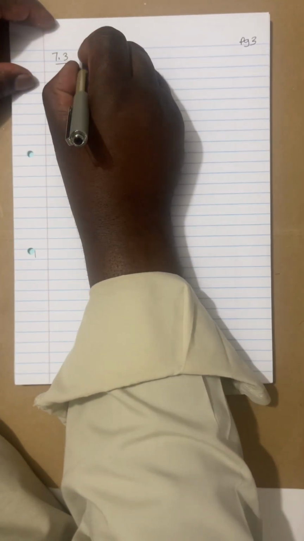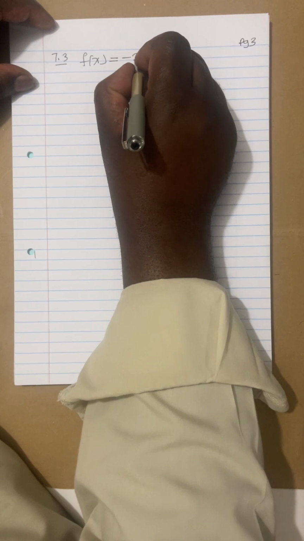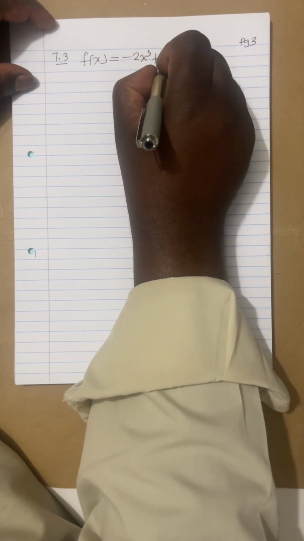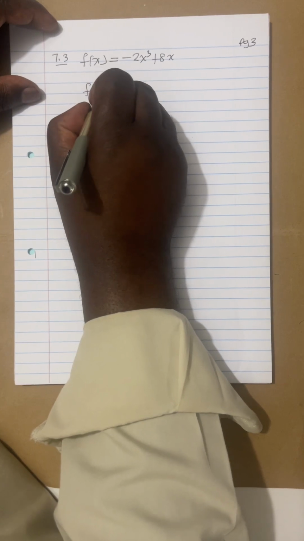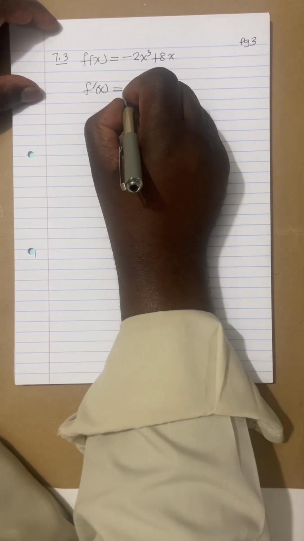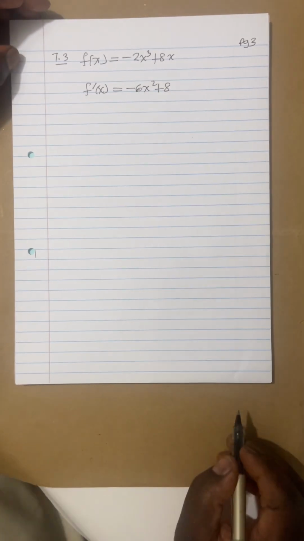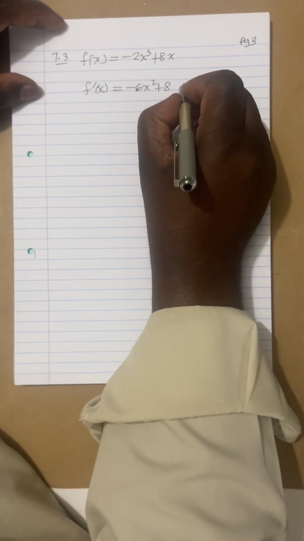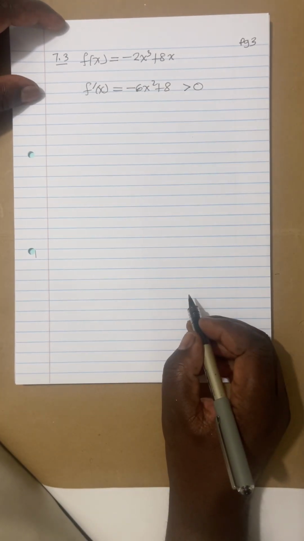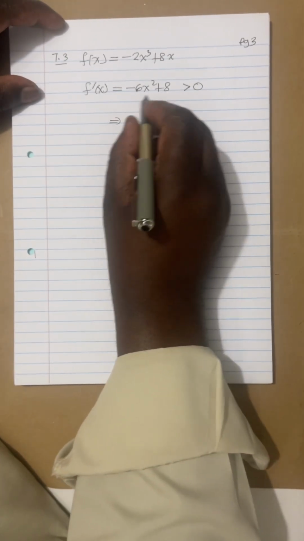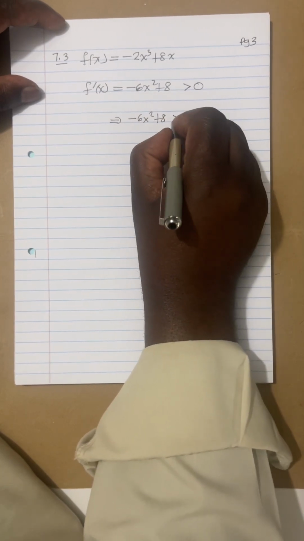So we are told f of x is equal to minus 2x cubed plus 8x. I'm going to go straight because of time. F prime of x is going to be equal to minus 6x squared plus 8, if you agree with me. And for positive gradient, this must be greater than 0, we are told. So it means we have to solve this inequality now. Minus 6x squared plus 8 is greater than 0.